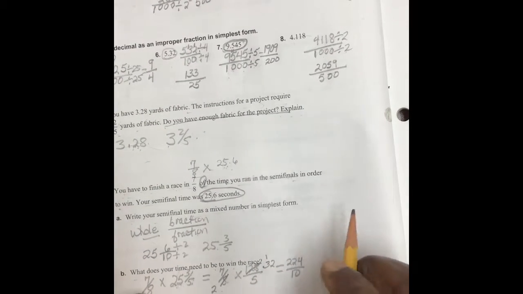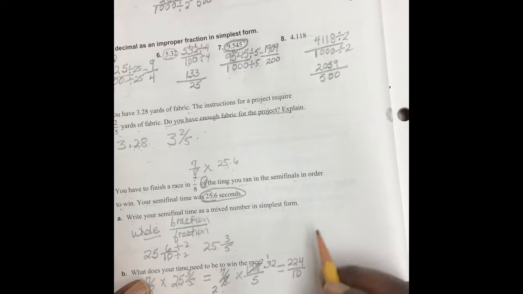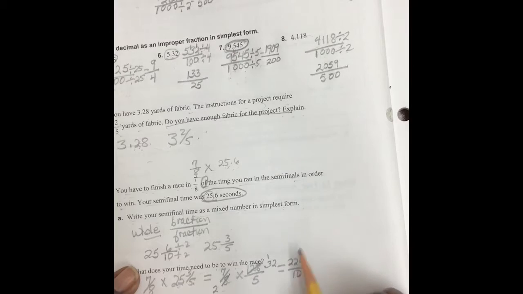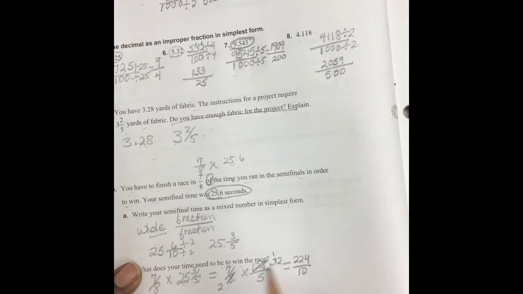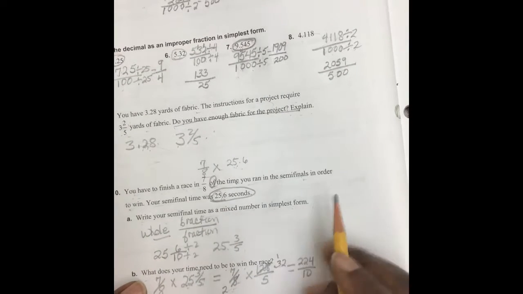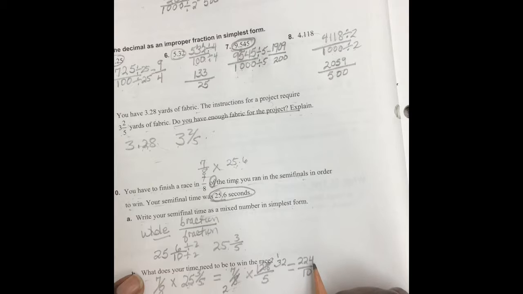All right. First of all, we see how many 10s. I could have simplified this a little more too. But let's work with what we got. How many 10s?